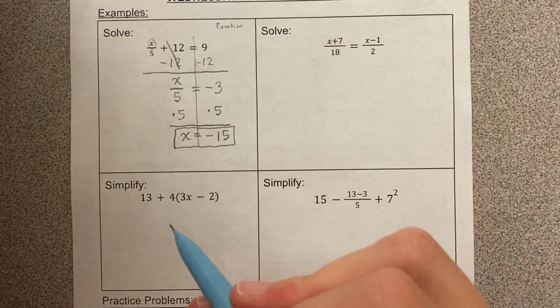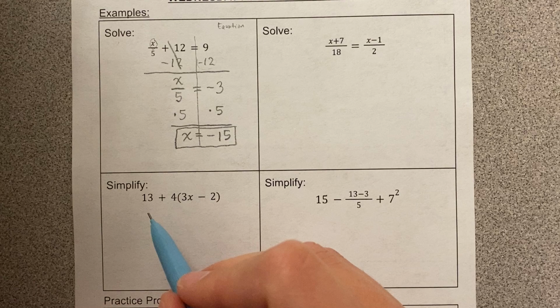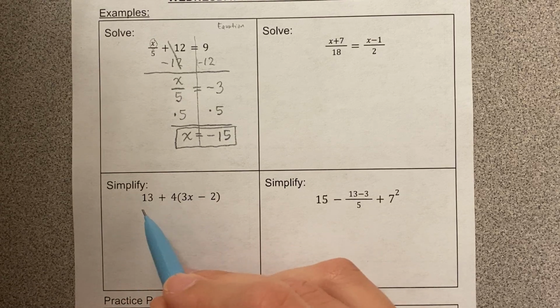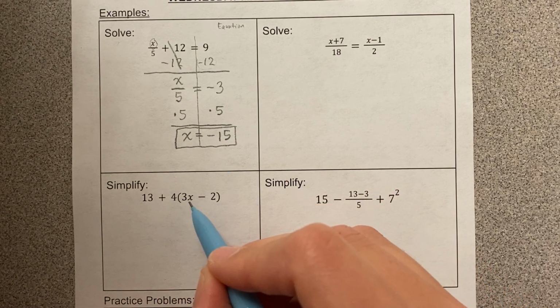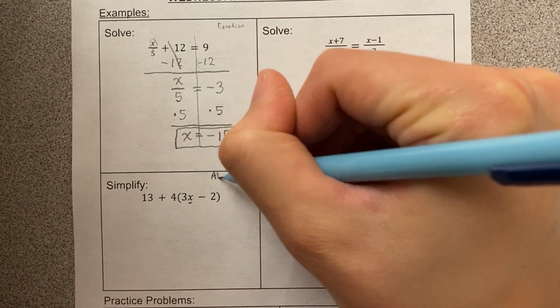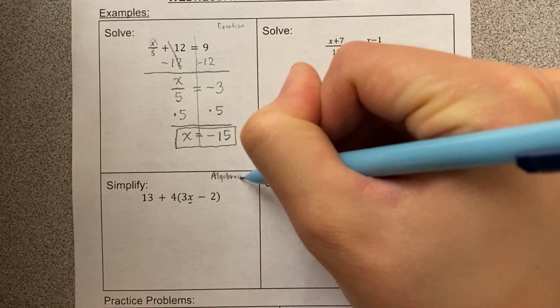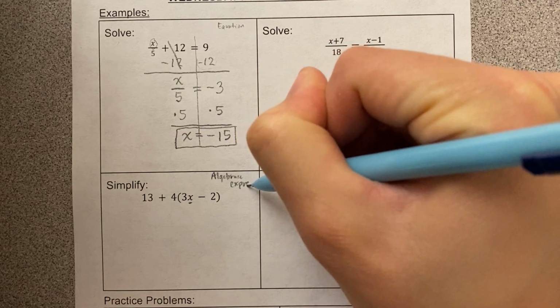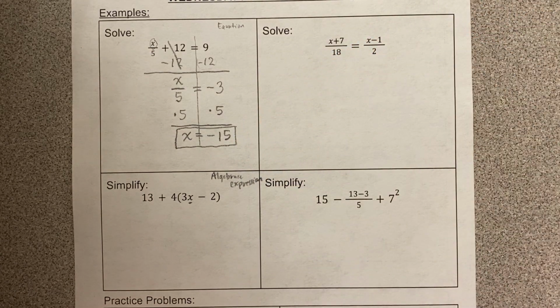Okay, let's come down here to simplify. Notice here, simplify, there's no equal sign. There is a variable, okay? This is an algebraic expression, which means I can distribute and combine like terms.